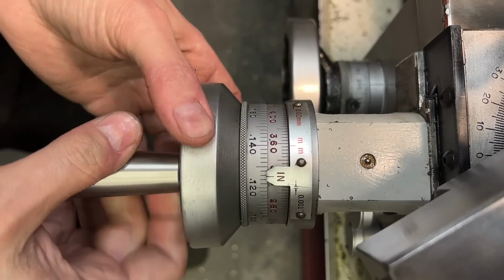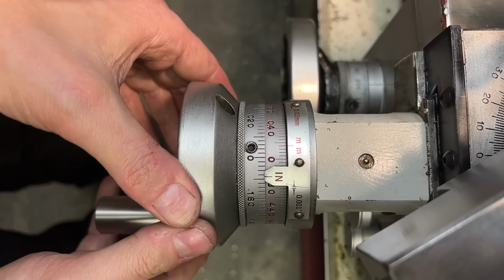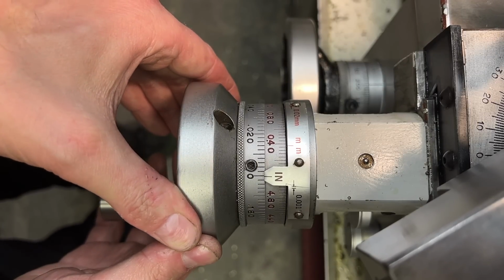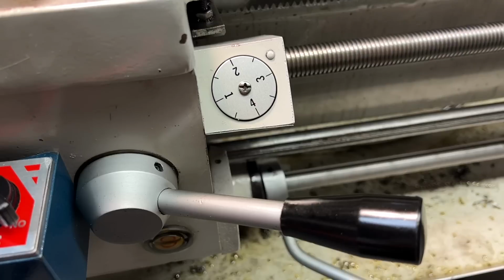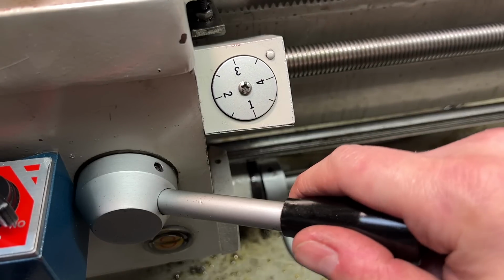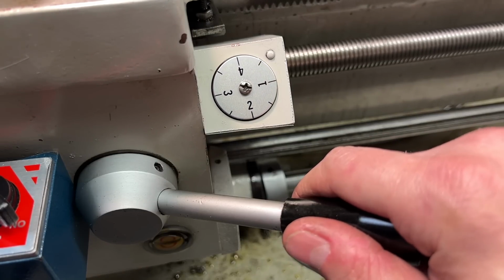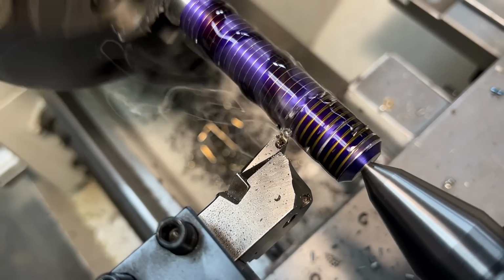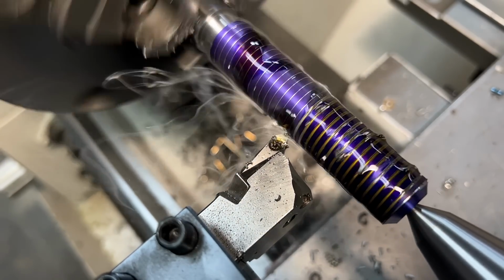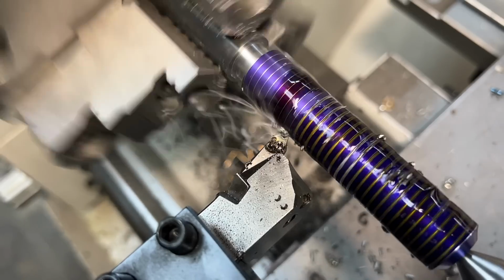For my next pass, I'll return my cross slide back to the 0 that I set earlier, and then use my compound to feed in for my depth of cut. And now I just wait for the threading dial to come back around to the right number, and I take my second pass. And from here, it's just repeat that same process over again.